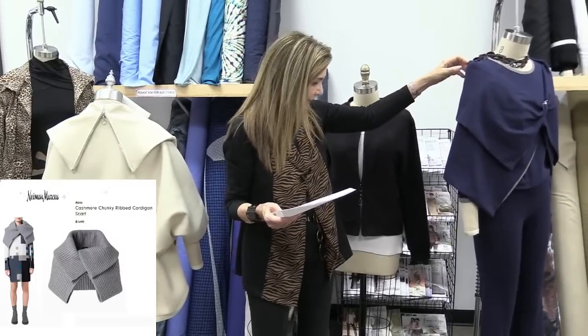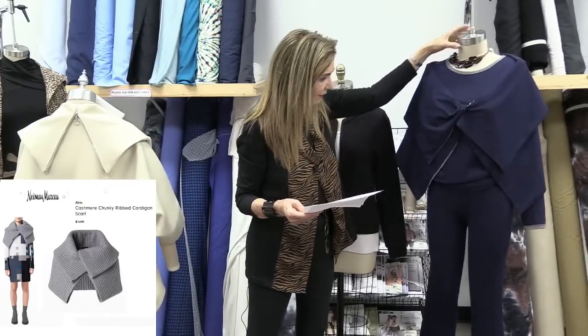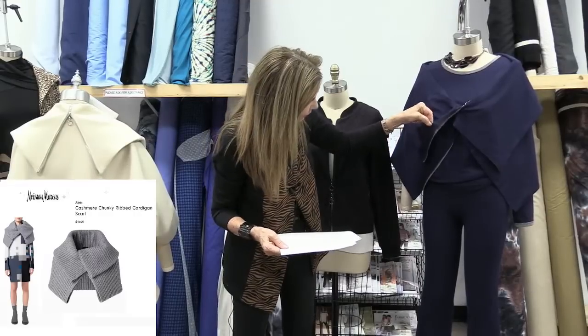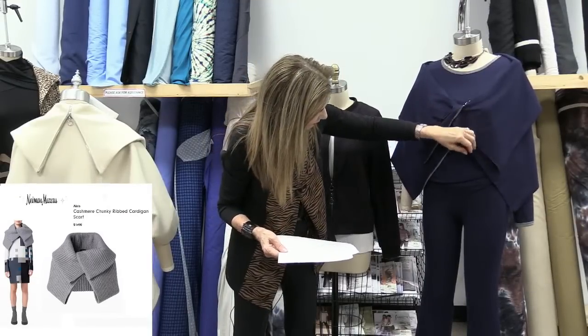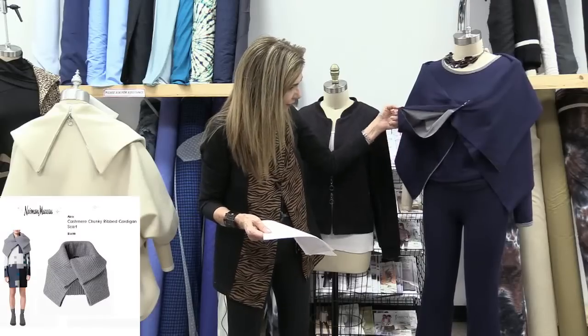So I did it in the same color, and the reason I did it in the same color is because I thought it'd be really cool just to have that little gray popping out. So there's just a little bit of gray peeking out here. I didn't finish any of these edges. Oh, I love this cape.